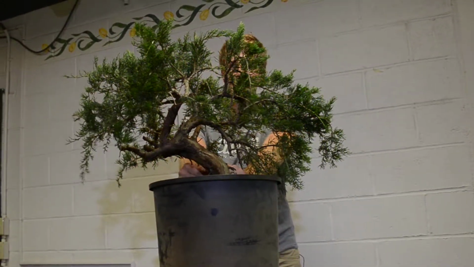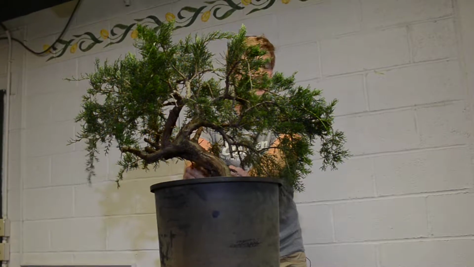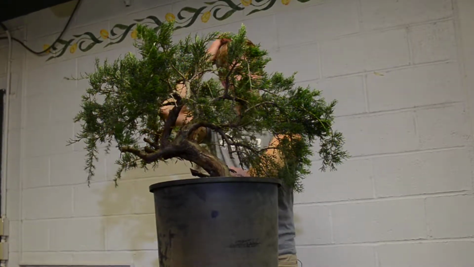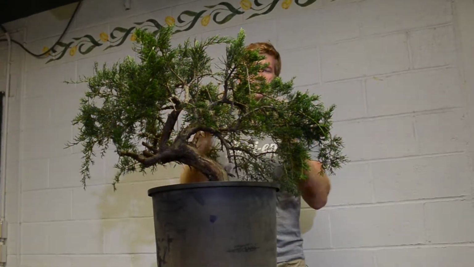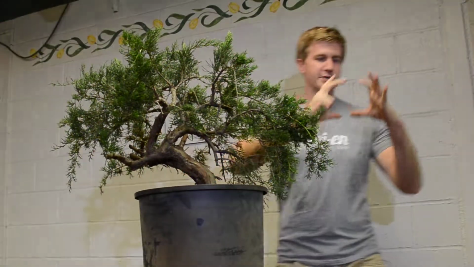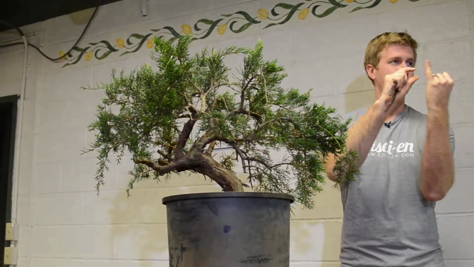One thing we want to keep in mind is the taper in the trunk. We're looking to create relatively extreme taper. It doesn't need to look so extreme that it looks out of place on the tree. So in other words, you wouldn't want a trunk to taper from this to this in a couple of inches. That's going to look strange.